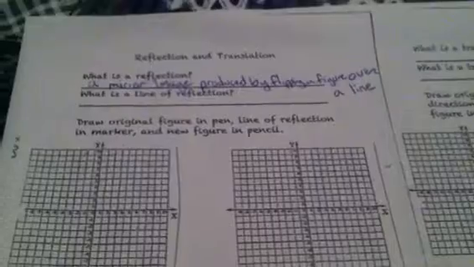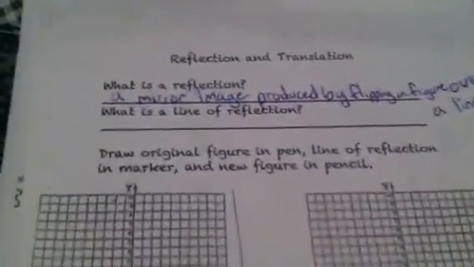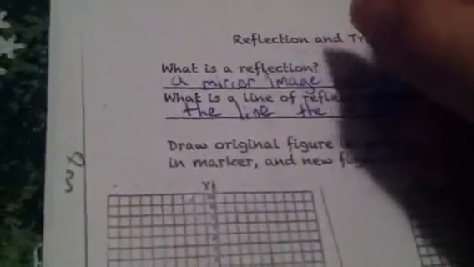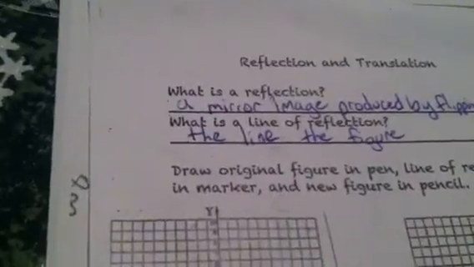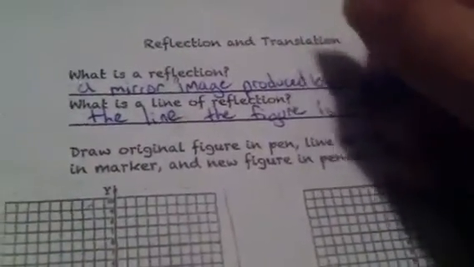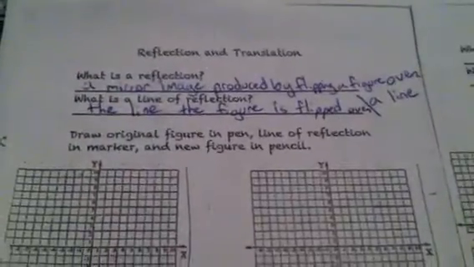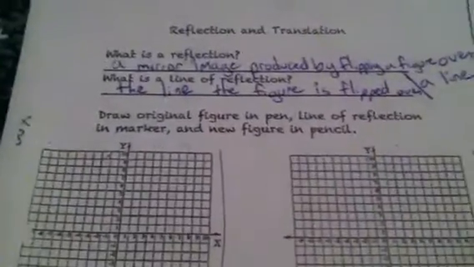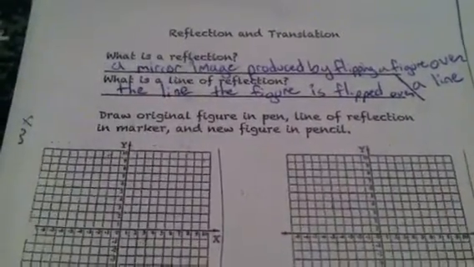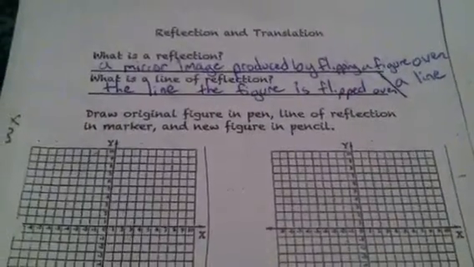All right, now we ask ourselves, what is a line of reflection? A line of reflection is basically the line the figure is flipped over. Sorry, I ran out of room here. What is a line of reflection? A line of reflection is the line the figure is flipped over.